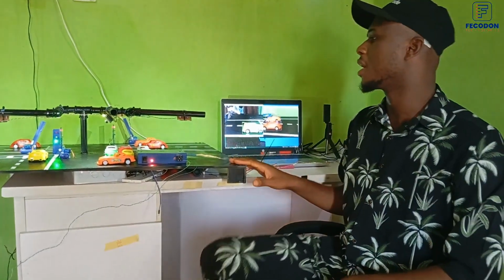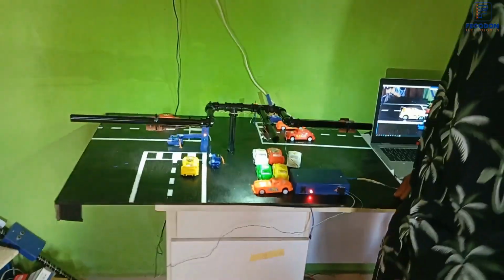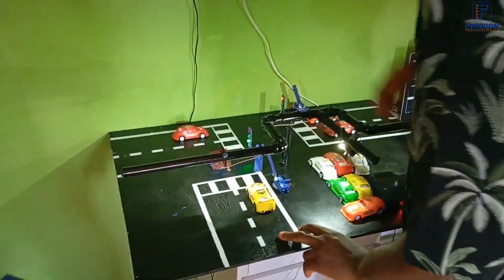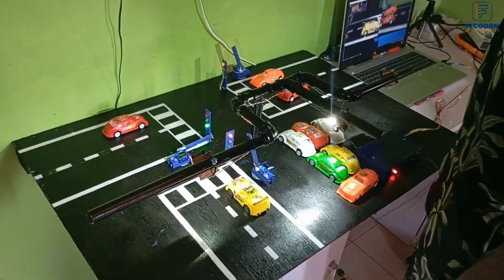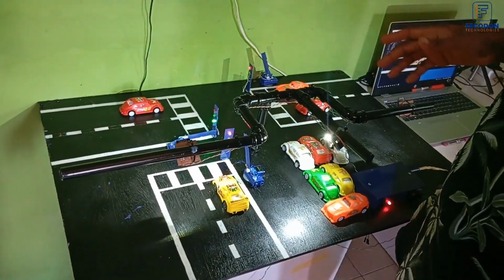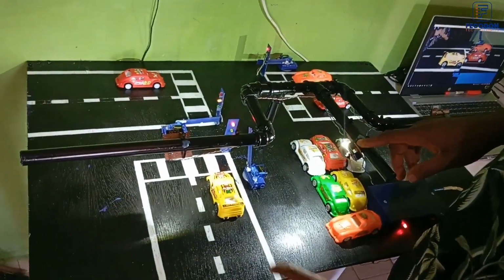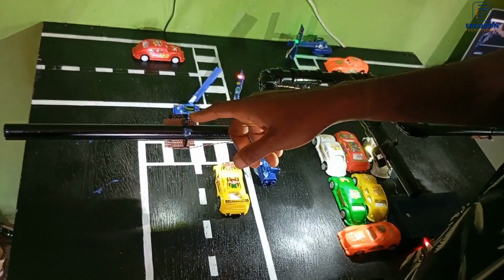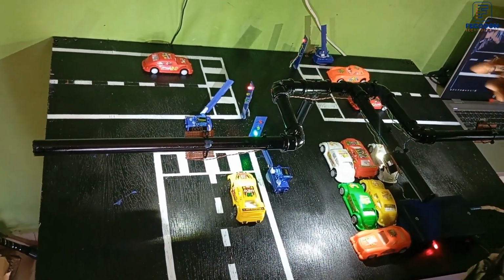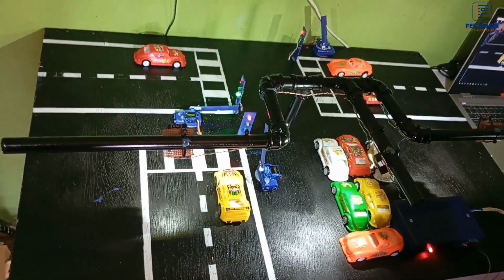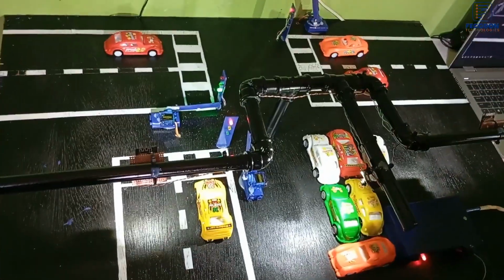So from what I have here, I have three lanes. I have this lane one, this lane two, and this lane three. So I have cameras monitoring each of the lanes. So this is a camera here monitoring lane one. The camera here is monitoring lane two, and the camera here is monitoring lane three. So it monitors to see the cars that are actually coming to each of the lanes.